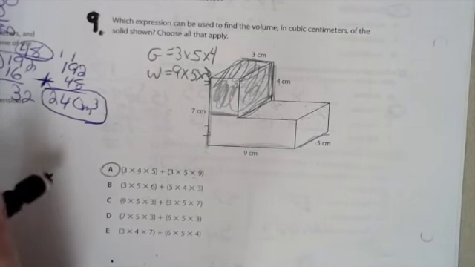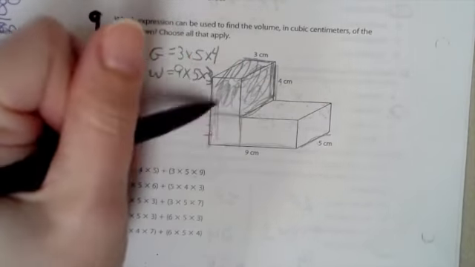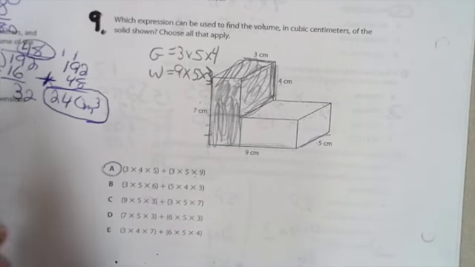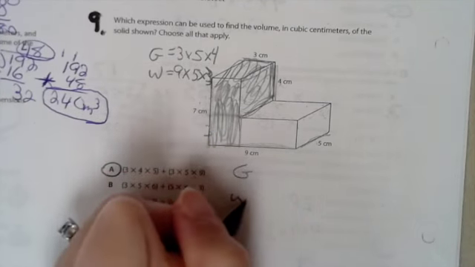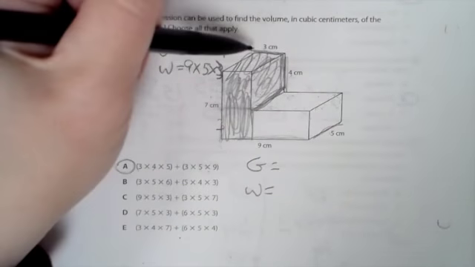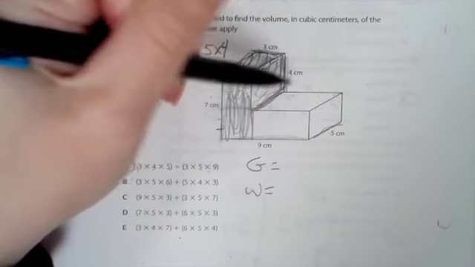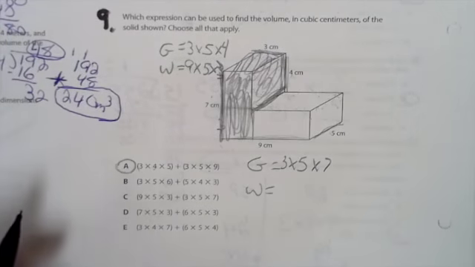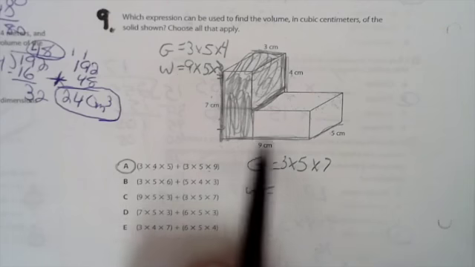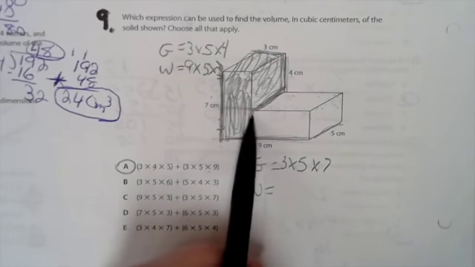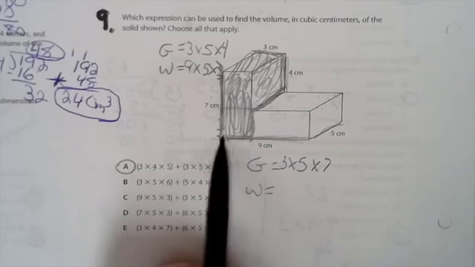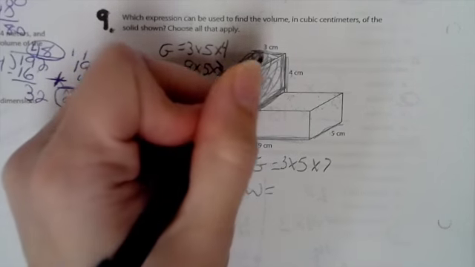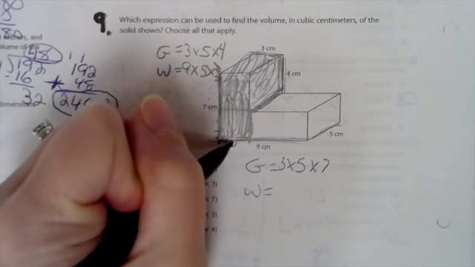Now we're going to cut our prism vertically and shade, and we're going to find it again, gray and white. So the length of the gray piece is still 3, the width is still 5, but this time the height is 7 because that is all gray. The length of our white piece, we cannot use 9 because it stops here now. So we have to take the length of our gray piece away from it. The length of our gray piece was 3. 9 minus 3 is 6.